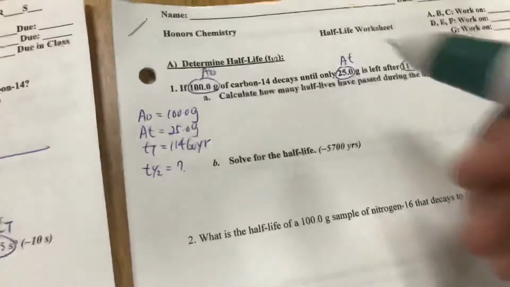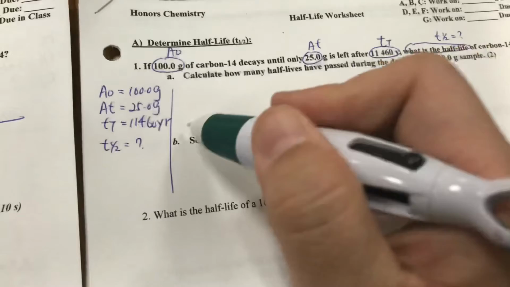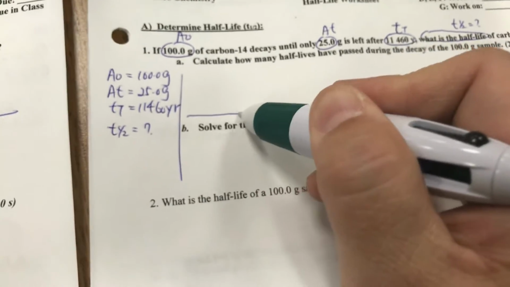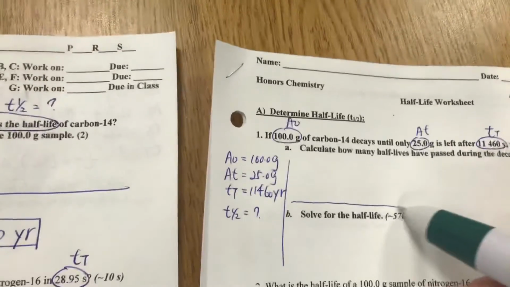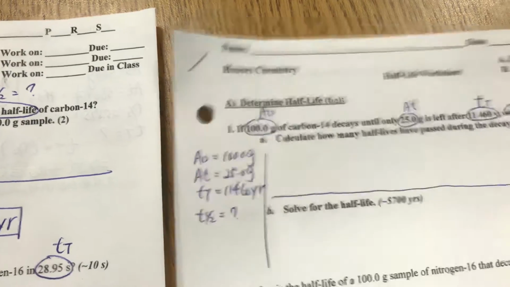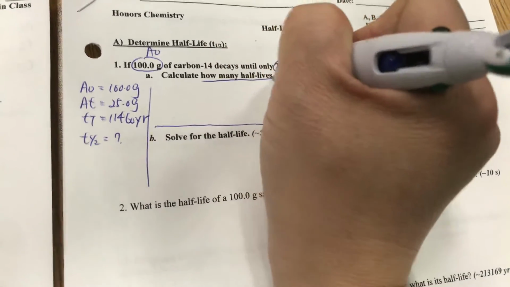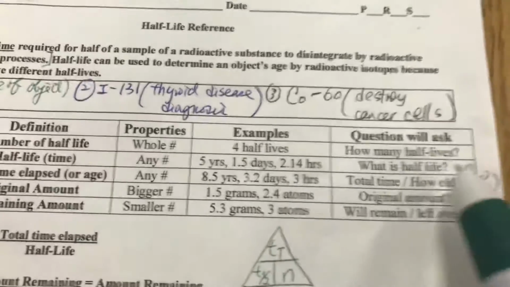Okay, so you see that I actually separate the question into two parts. All the questions you want to split that way. So we want to find out how many half-lives first. How many half-lives is actually n. So we're looking for the n first. So how do we do it?